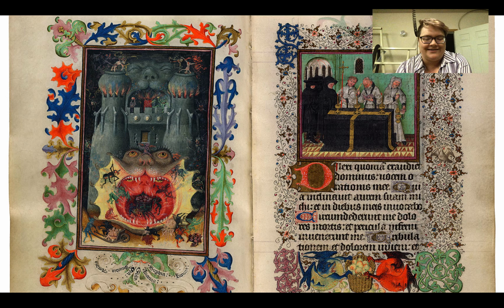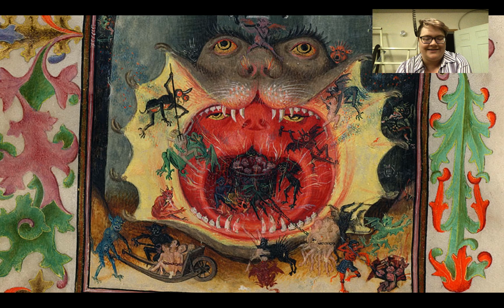And it was a kind of daily reminder that we're all going to die. Post-plague medieval Europe was very morbid. And so what would you want at the beginning of the Office of the Dead? Well, of course you would want the Castle of Hell and its terrifying gaping hellmouth. Duh.